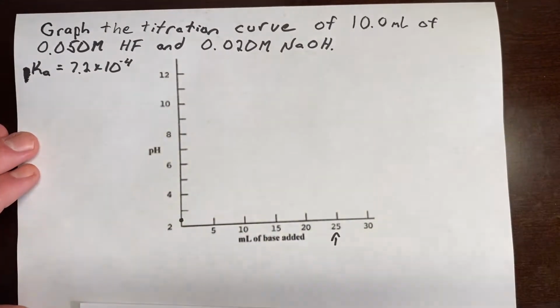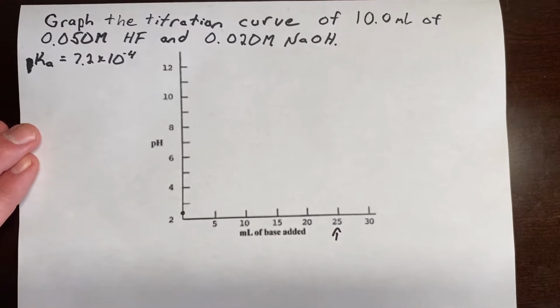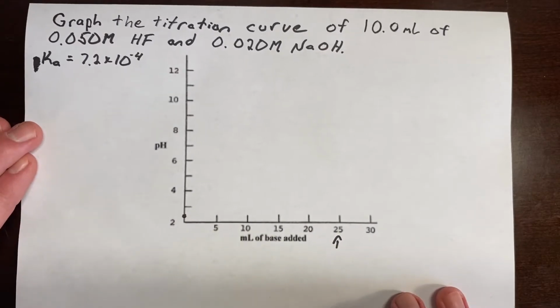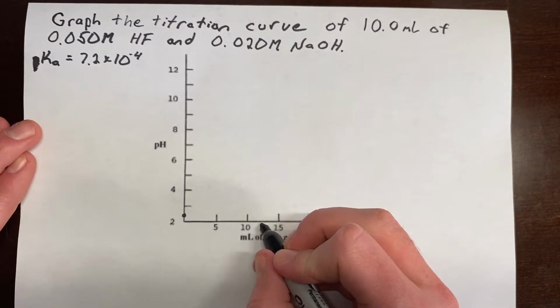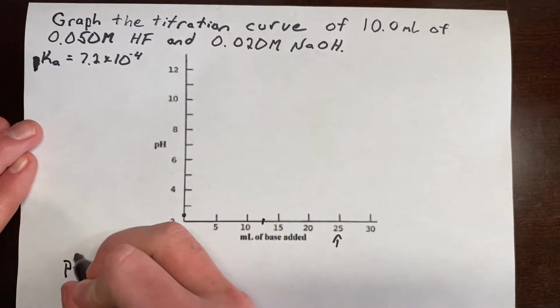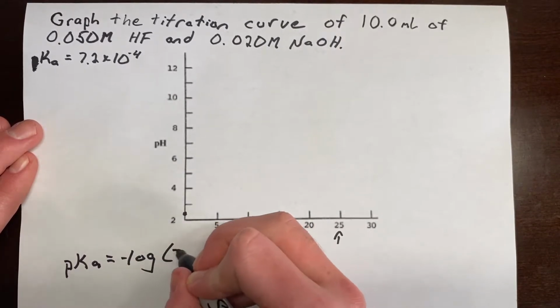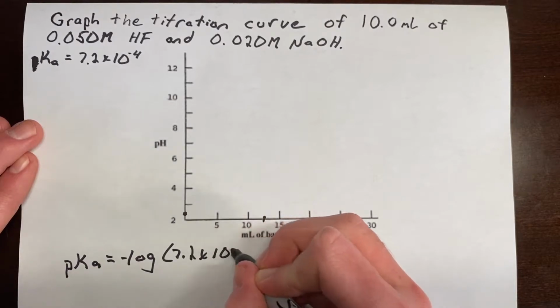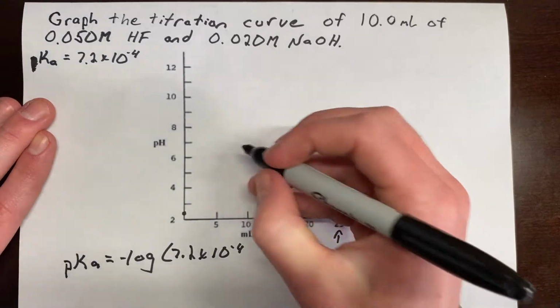Okay. Now another trick we could do for this is that the pKa is going to be at the half equivalence point. The pKa is going to be equal to the pH. So at 12.5, right here, the pKa is the negative log of 7.2 times 10 to the negative 4, and that is actually equal to 3.14.